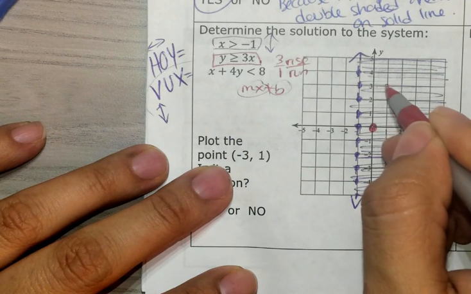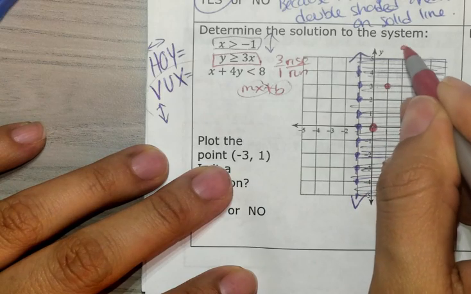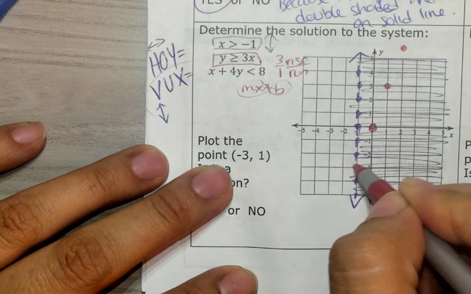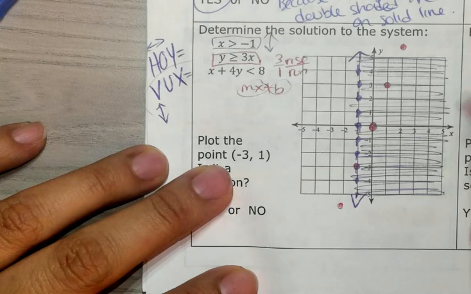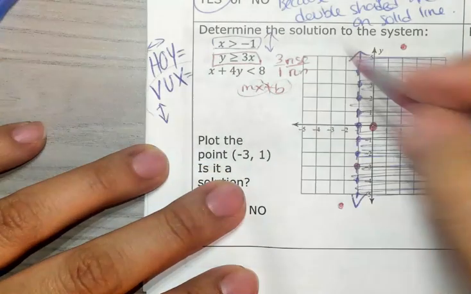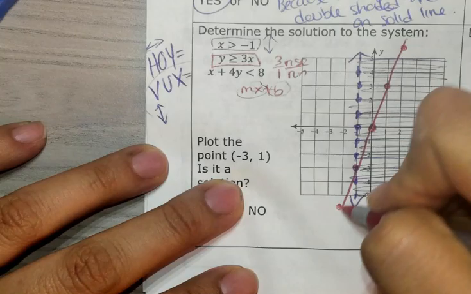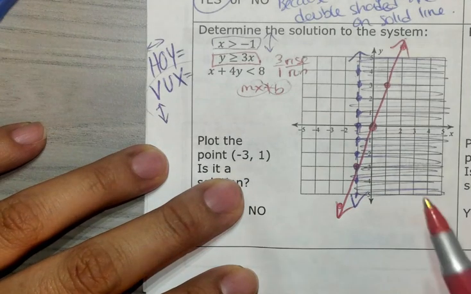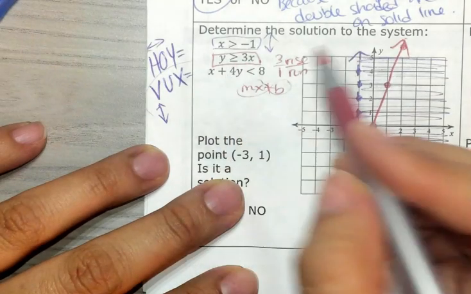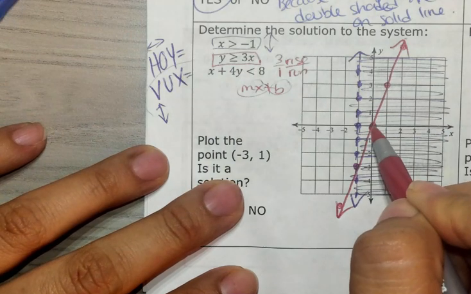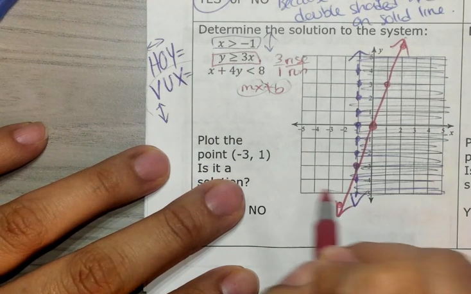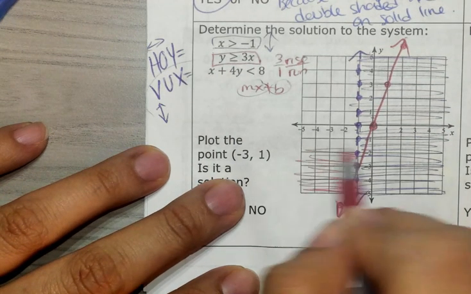Rise 3, run 1. Down 3 across 1, down 3 across 1. So then you have a solid line. And it's greater than. So if 0 is right here, values that are greater are up here. So we're going to shade this way.